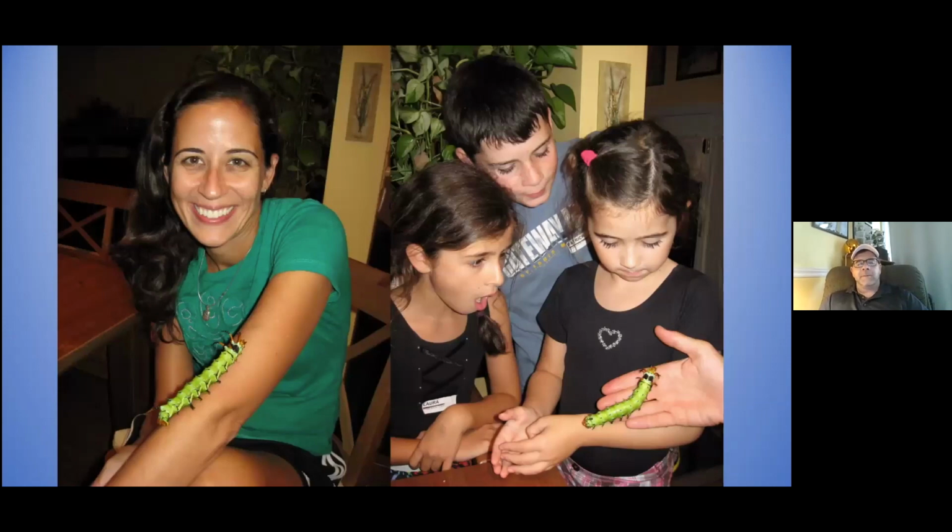And the hickory horned devil, it's the biggest caterpillar in North America. We were lucky enough to find one. Here it is on Diane's arm, and my kids getting to see them. They're the size of a hot dog. They're literally 6 inches long. If you have never felt one crawl on you, it's an interesting experience. Very exciting to find one. I've only found a couple in my whole life, so keep your eye out.